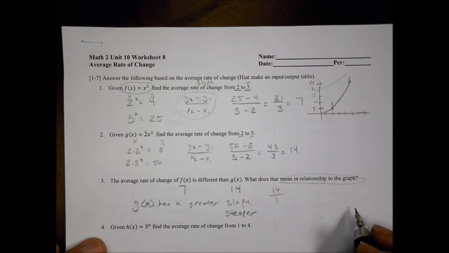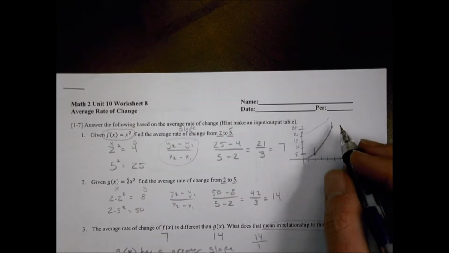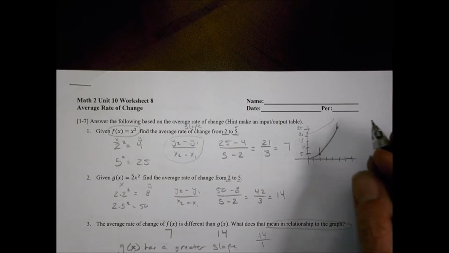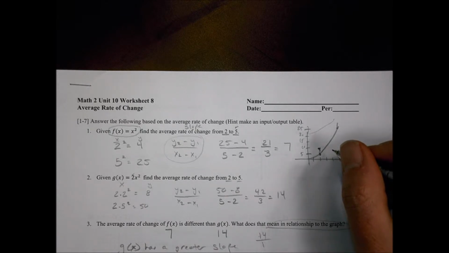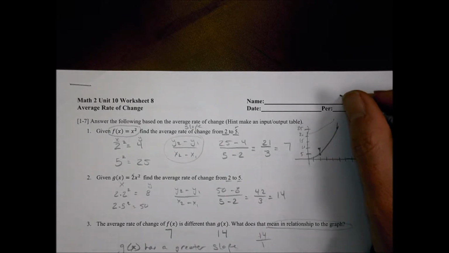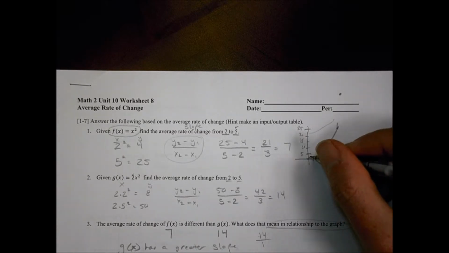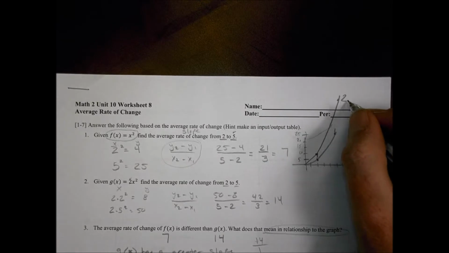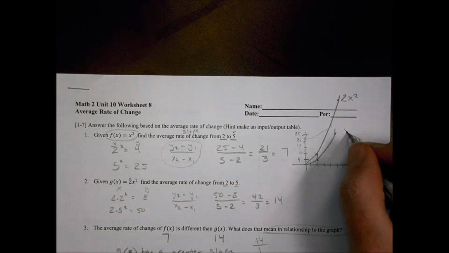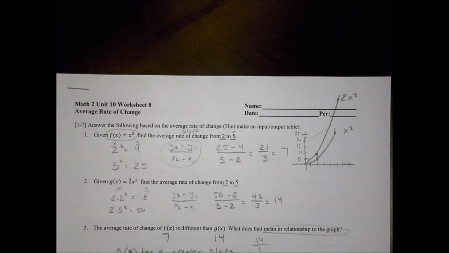Alrighty, so again, if we were to graph this over here, back on this first one, at 2 we're actually at 8, which is going to be here, the second one, and at 5 we're at, what do we say, 50, so we're way up here somewhere, right? So it's going to be going like this, so it's going up faster. This is 2x squared, and this is what x squared looks like. So it's going up a lot steeper, a lot greater slope.